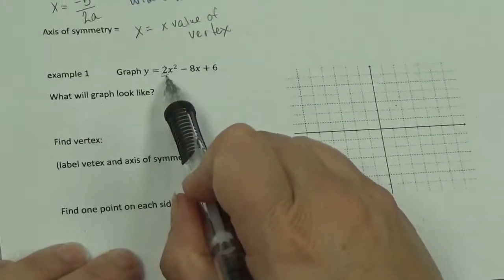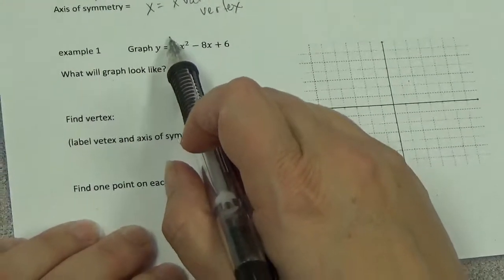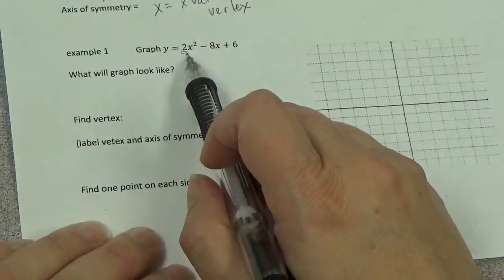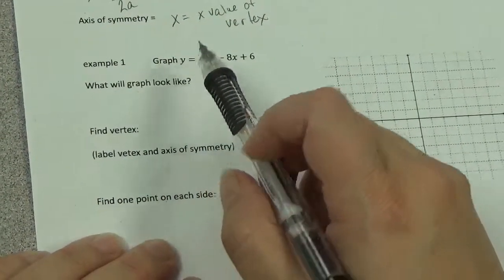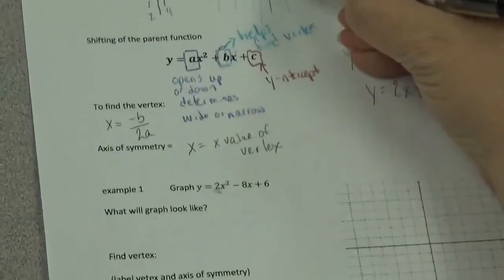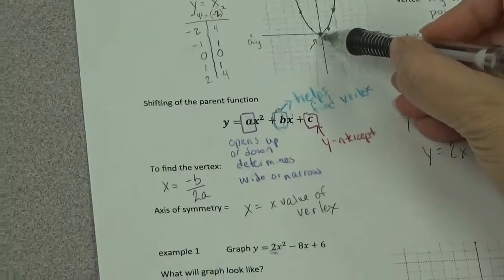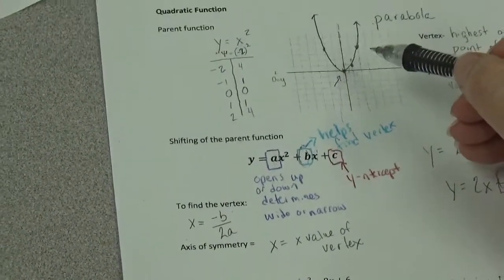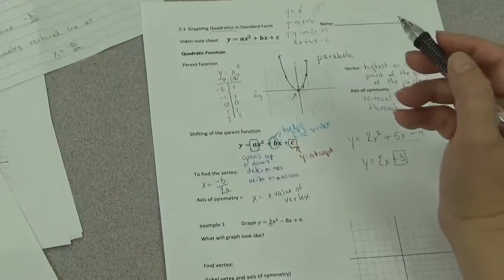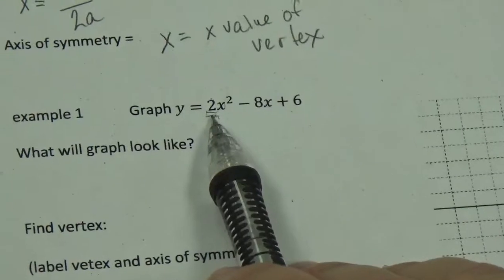And since this is a positive value, this is going to be facing up. It's going to open up. And since there's a 2, it's going to be more narrow than if there was a 1. Back up on our parent function, we went over 1, up 1, but since there's a 2, this time we're going to go over 1, up 2, because we would be multiplying our y value by 2. So I know this is going to be narrow, and I know it's going to face upward.